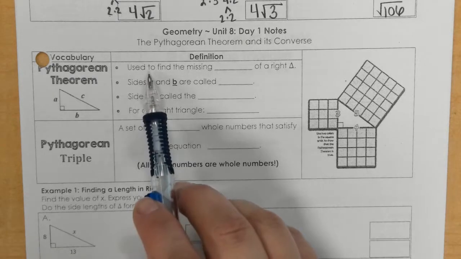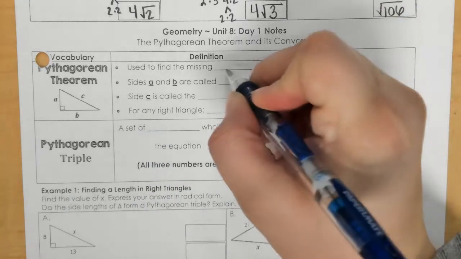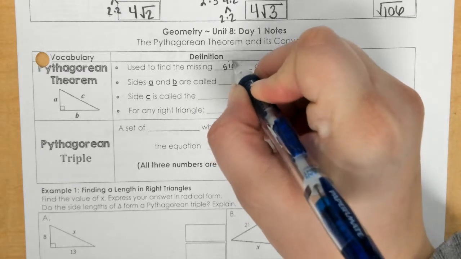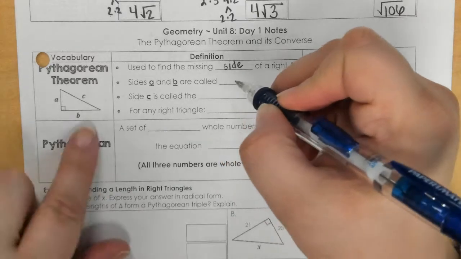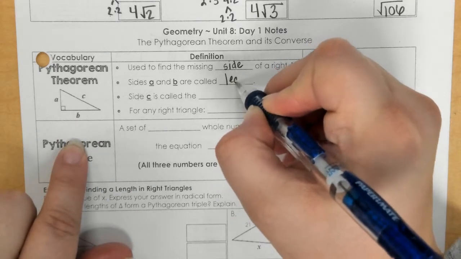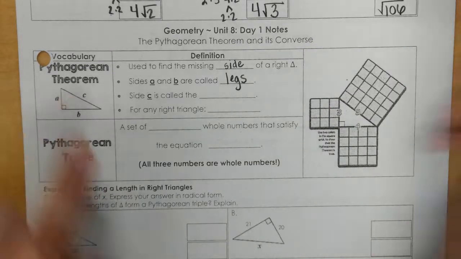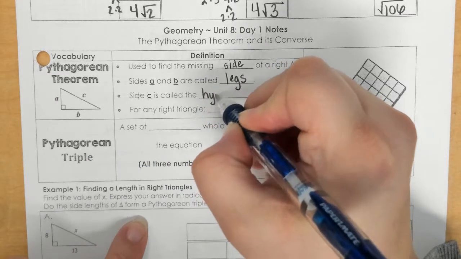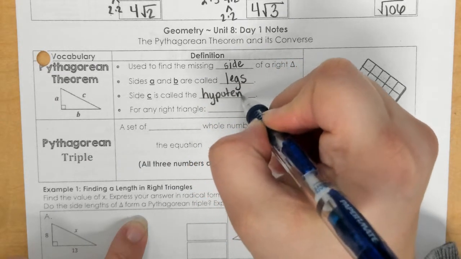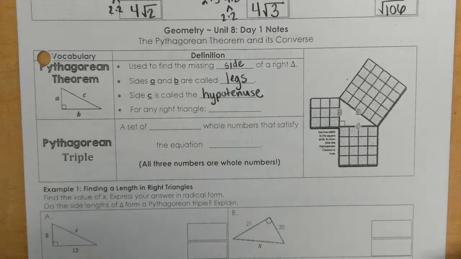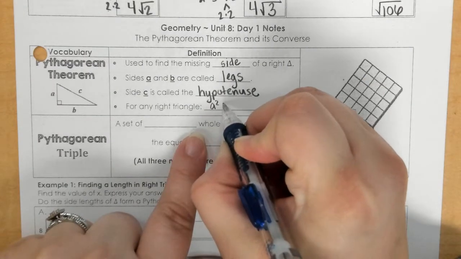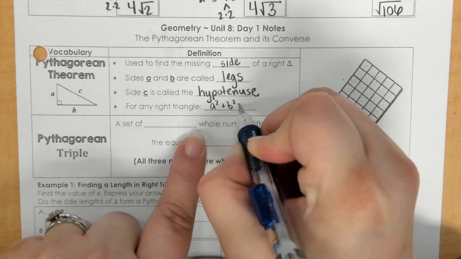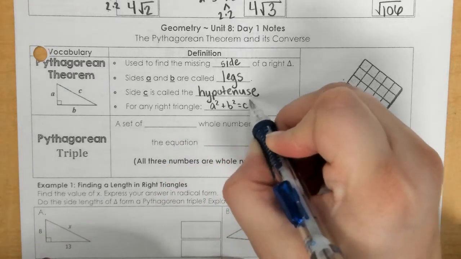Pythagorean theorem. It is used to find the missing side of a right triangle. Sides A and B are called the legs, and side C is called the hypotenuse. For any right triangle, we have A squared plus B squared equals C squared.